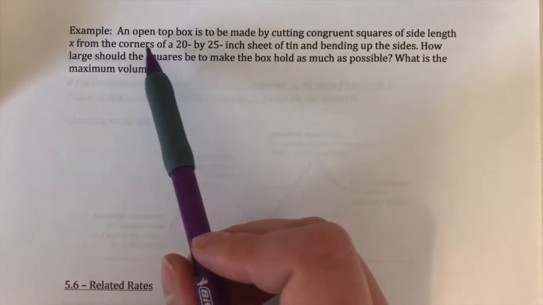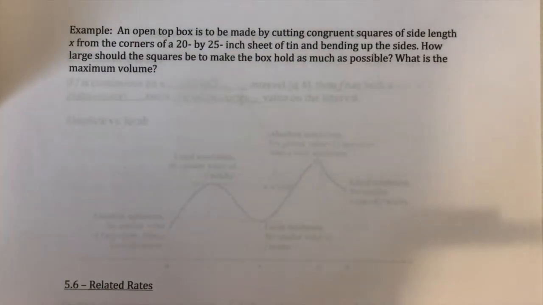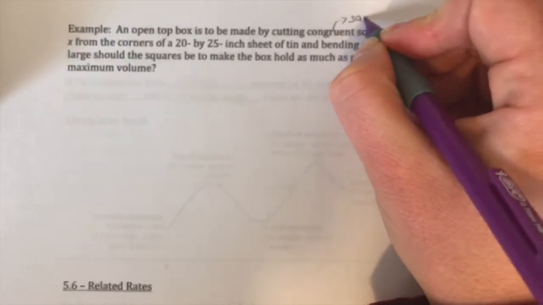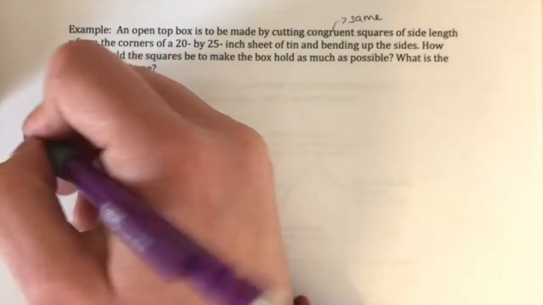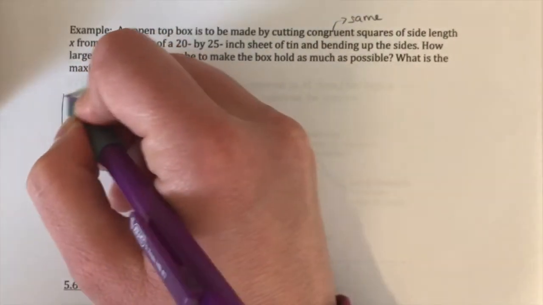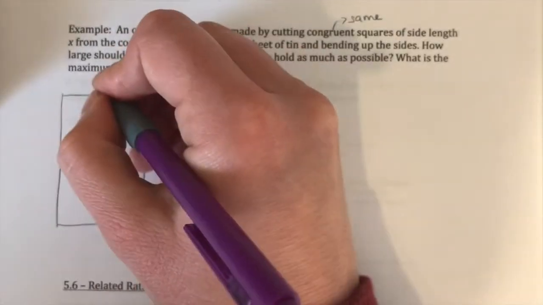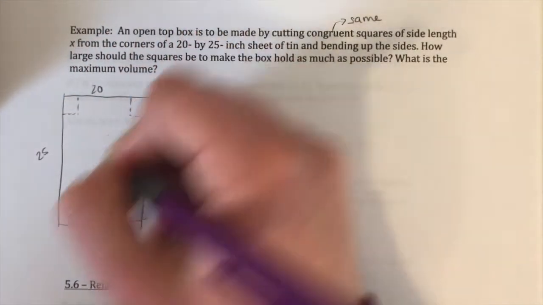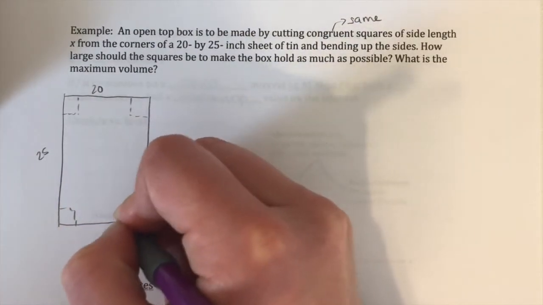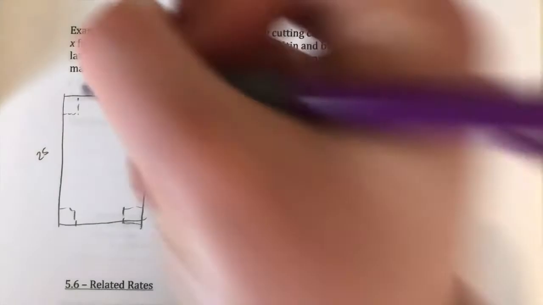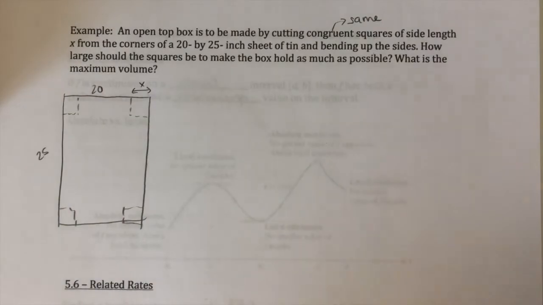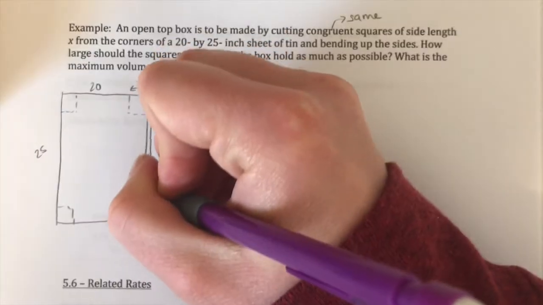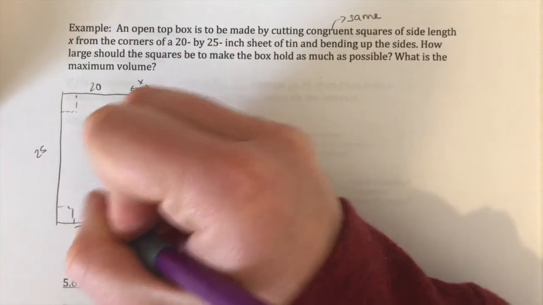As an example, we're going to do an open top box is going to be made by cutting congruent squares. Congruent, remember, means the same, of side length x from the corners of a 20 by 25 inch sheet. So if here is my sheet, this would be 20, this would be 25. We're going to cut the corners of side length x. So if we cut all those out, and these are squares, so x and x, this is going to be the actual dimension of the box.